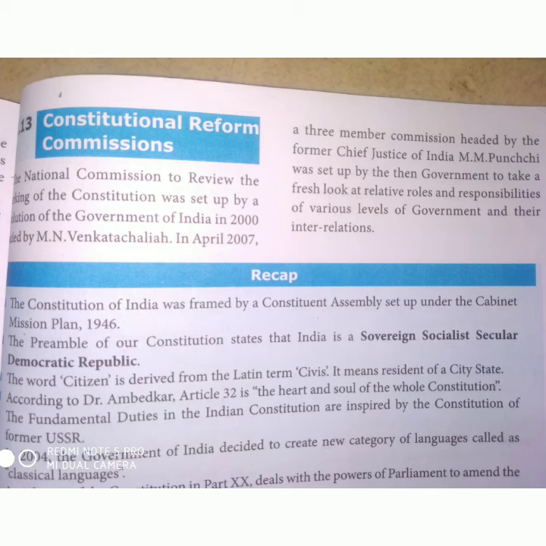Lastly, Constitutional Reforms Commission. The National Commission to review the working of the Constitution was set up by a resolution of the Government of India in 2000, headed by M.N. Venkatacharya. In April 2007, a three-member commission headed by the former Chief Justice of India, M.M. Punchhi, was set up by the then government to take a fresh look at the relative roles and responsibilities of various levels of government and their interrelations.